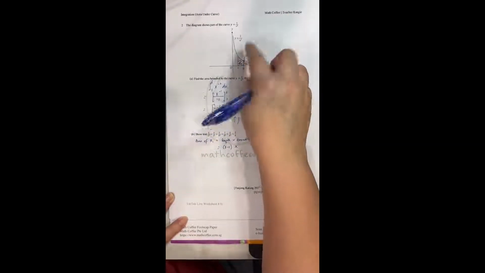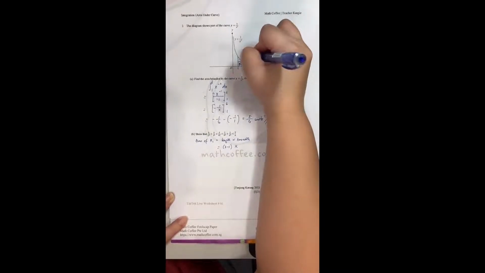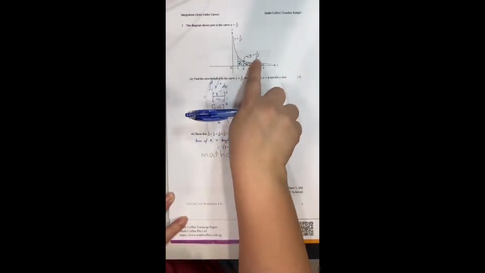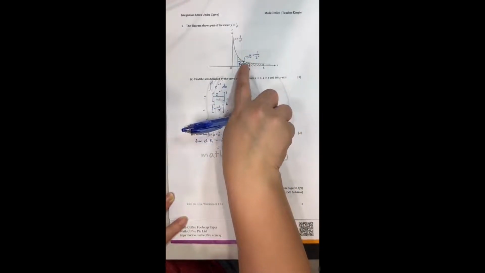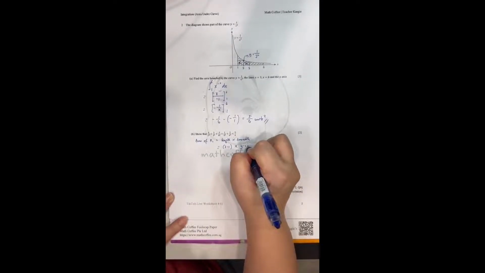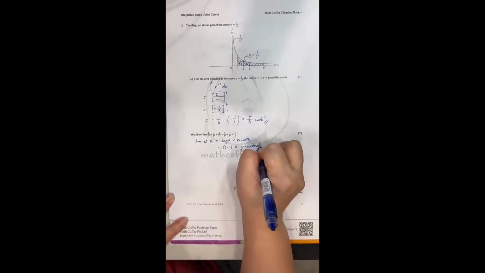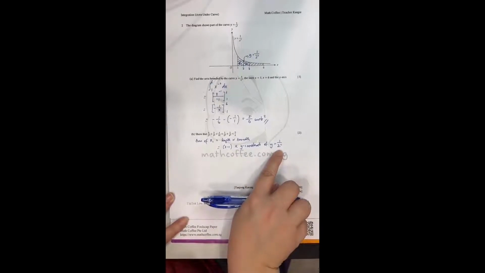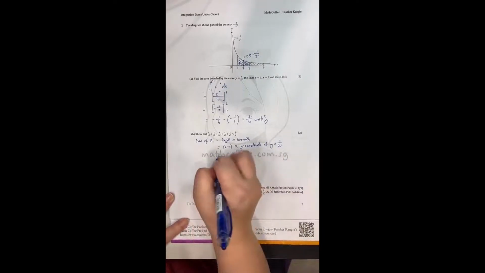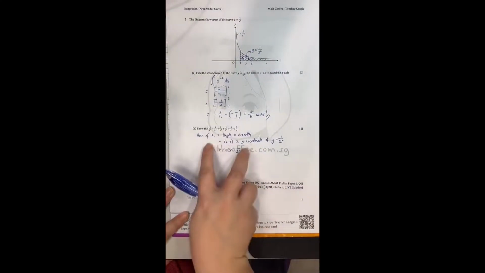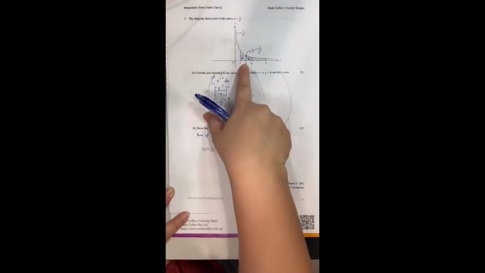So I sub in 1 over 2 to the power of 2. Because my x is 2, my y is 1 over 2 squared. So the breadth is actually the y coordinate of this y equals 1 over 2 squared. So it's just 1 times 1 over 2 to the power of 2. This working is to find the area of rectangle 1.